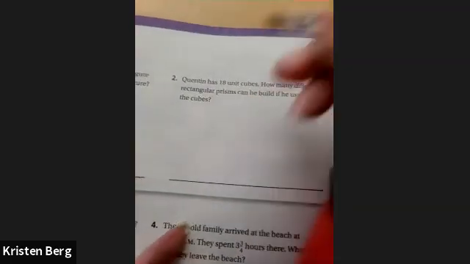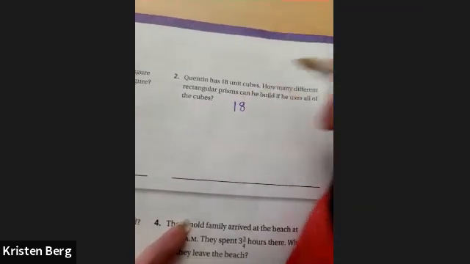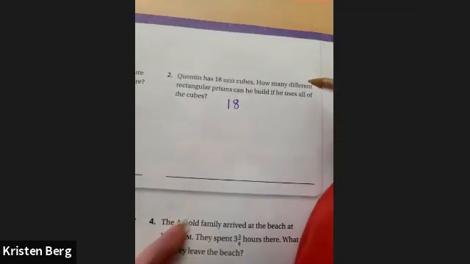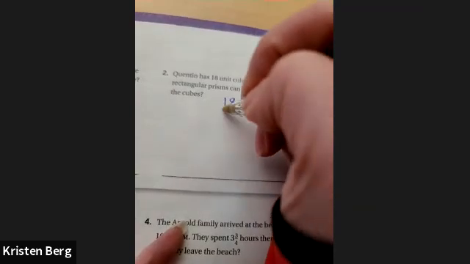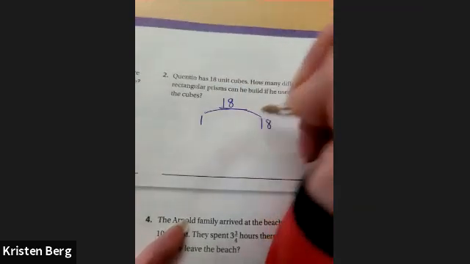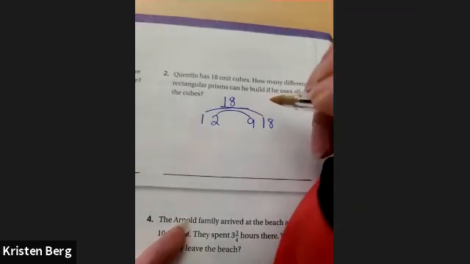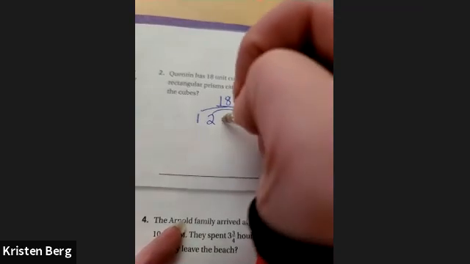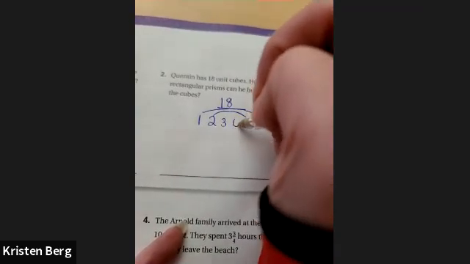It just says about 18 unit cubes come up with different rectangular prisms. So we're just going to come up with some. So again, we need our factor rainbow. 1 and 18 go together. 2 times something, does that equal 18? Yes. 2 times 9 does. And then also 3 times 6 does.